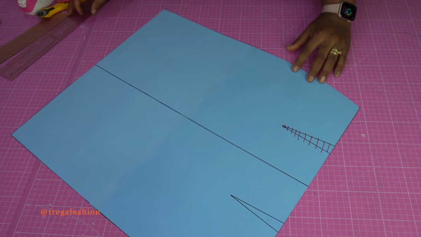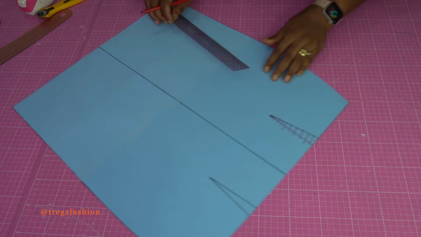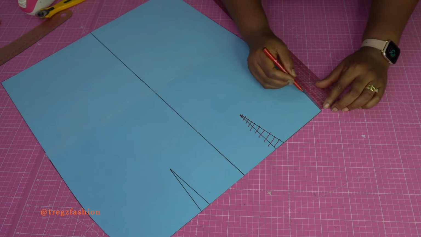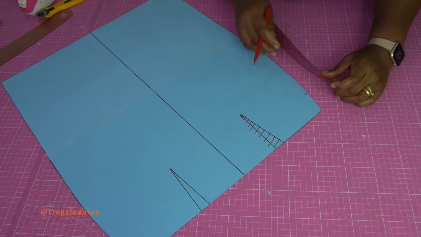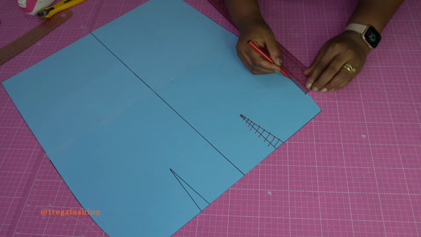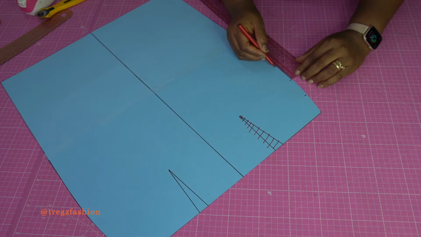Okay, now we are going to create our pleat, and to create our pleat we need to draw slash lines. So you're going to measure from your waistline maybe about 5 cm, just drop it down, say about 5 cm, and then the next one will be about 5 cm as well, so that your pleat will be uniform.